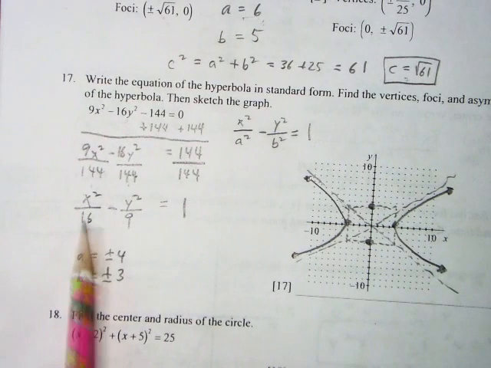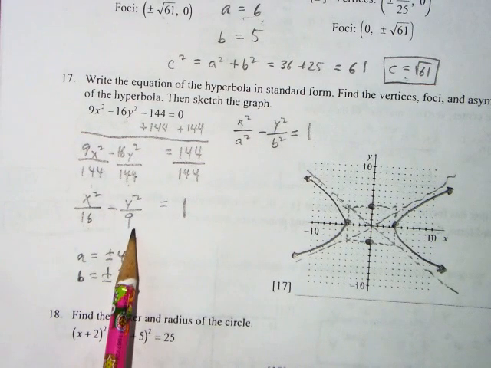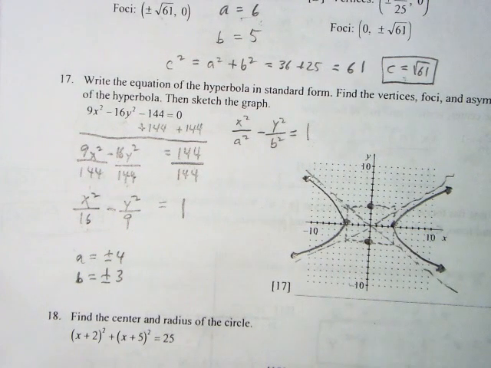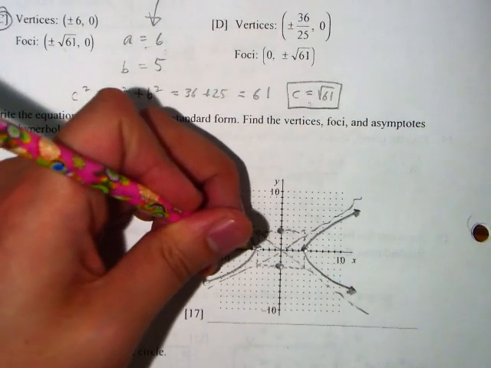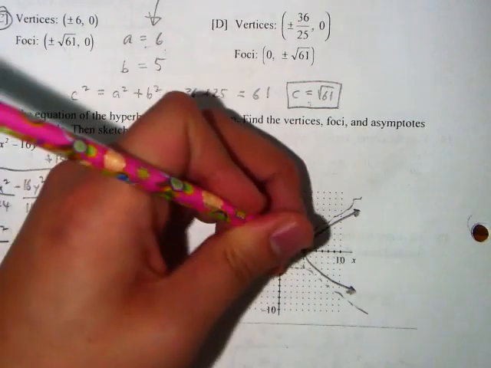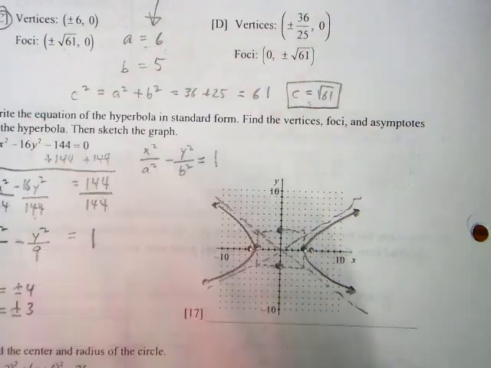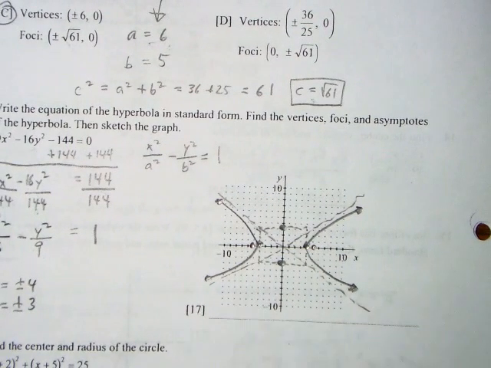To find the foci, all I do is I take a squared plus b squared. So 16 plus 9 is 25. And the square root of 25 is 5. So my foci will be at plus 5 and minus 5.